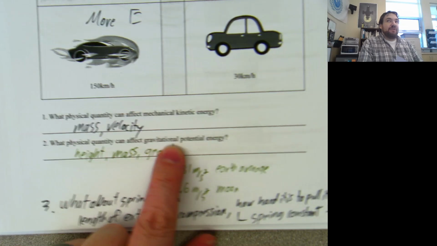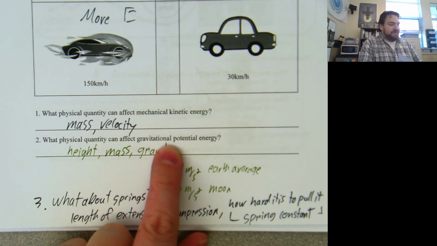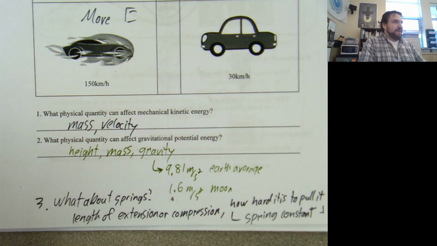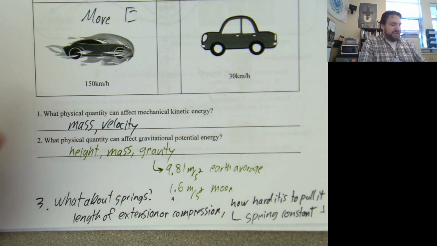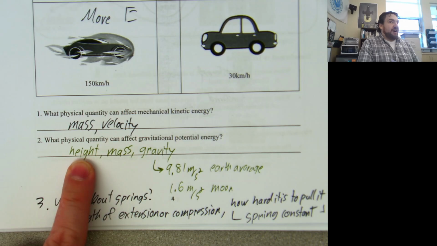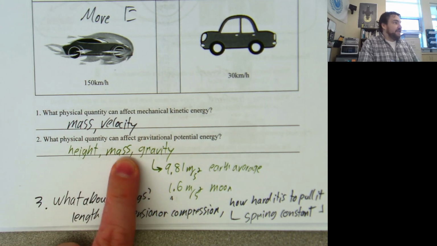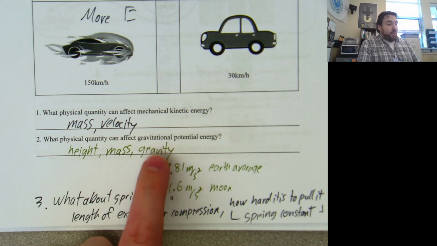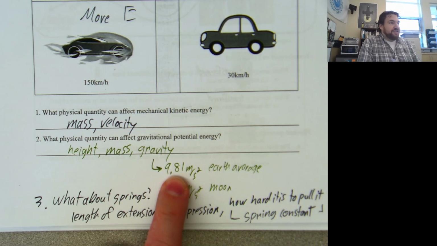When we talked, we said that if we're talking about gravitational potential energy, the things that are going to impact the gravitational potential energy are the height from which an object gets dropped, the mass of the object getting dropped, and what the gravity is where you are. And I told you that Earth's average gravity was 9.81 meters per second squared.